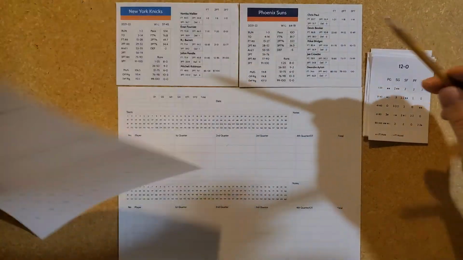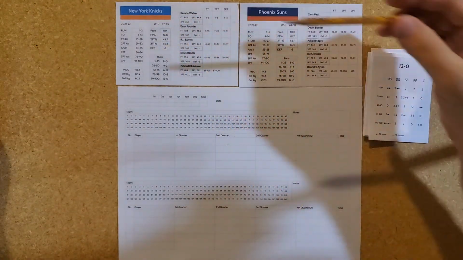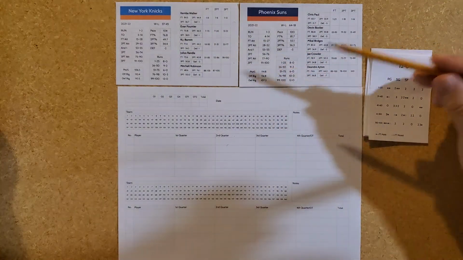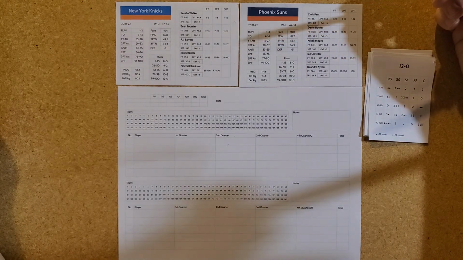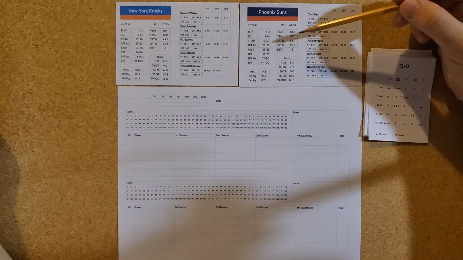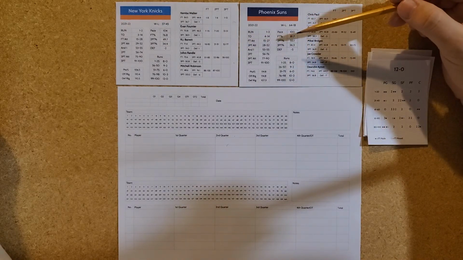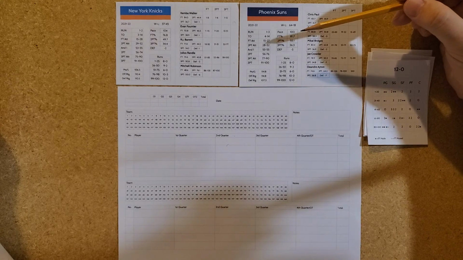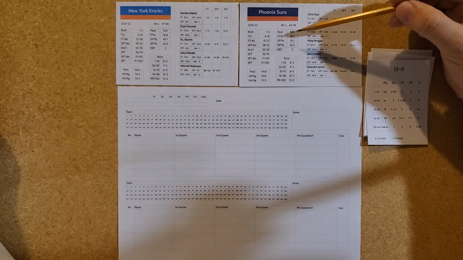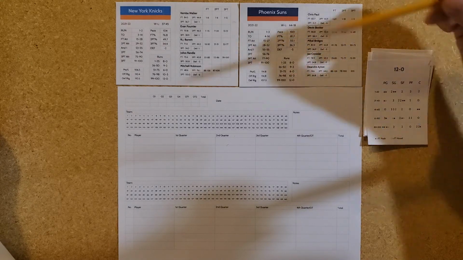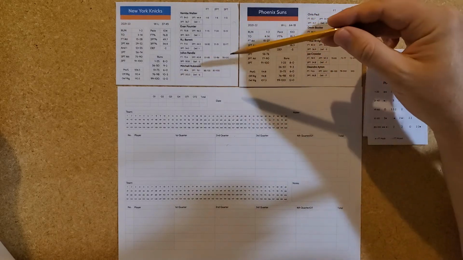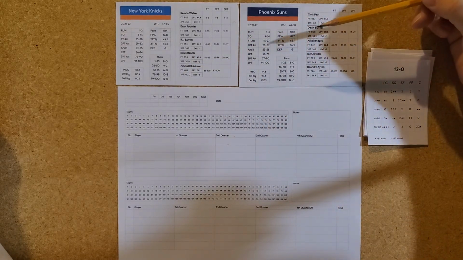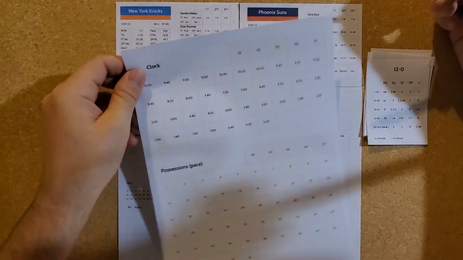So the way we do that is we combine those two. So that would be 204, both teams together. And then you can either divide that by 4, or the way I like to do it is divide it by 2, just average it out. So 204 divided by 2 is 102. So 102 is what we're trying to hit, 102 possessions for each team. It's a little bit less than the Knicks, a little bit more than the Suns, so you just find a happy medium between the two teams.